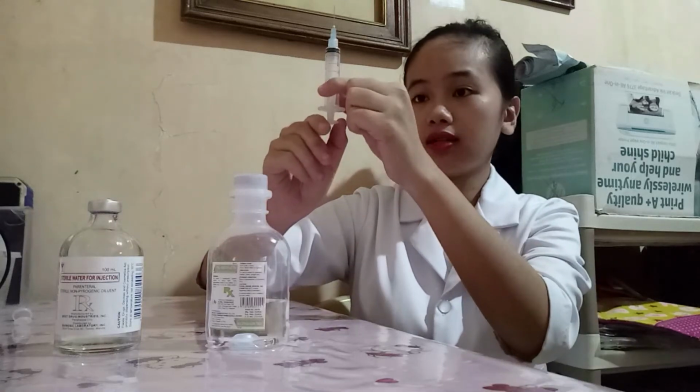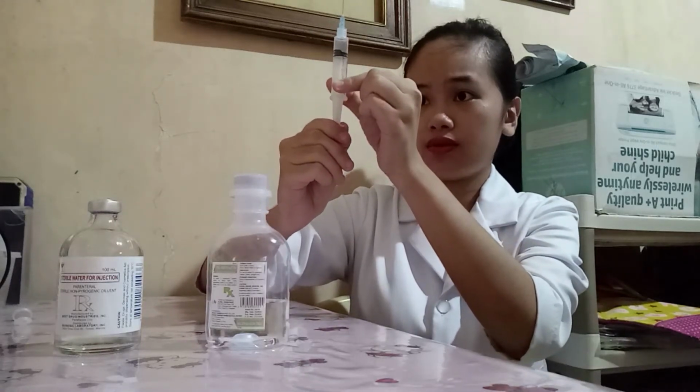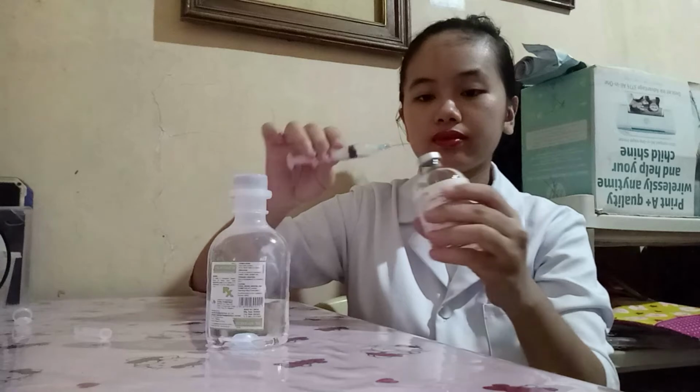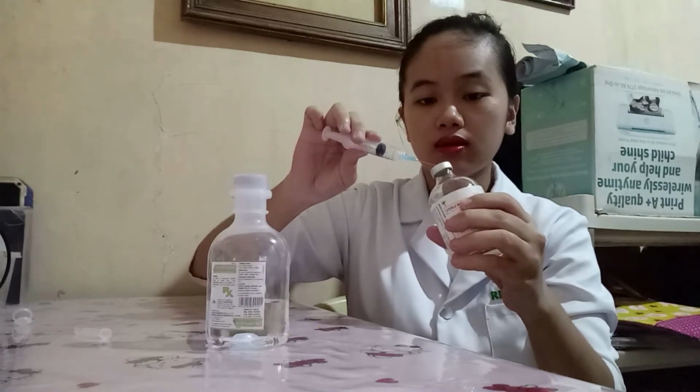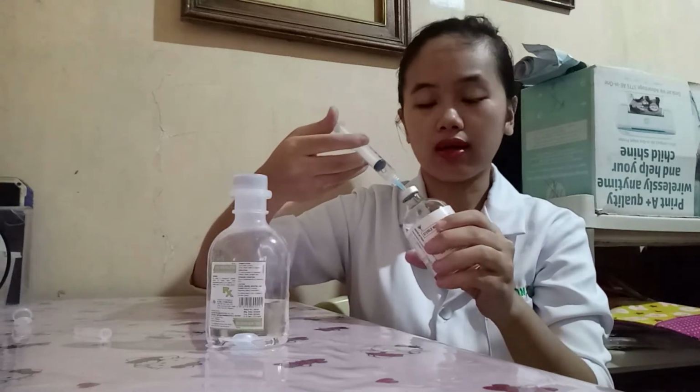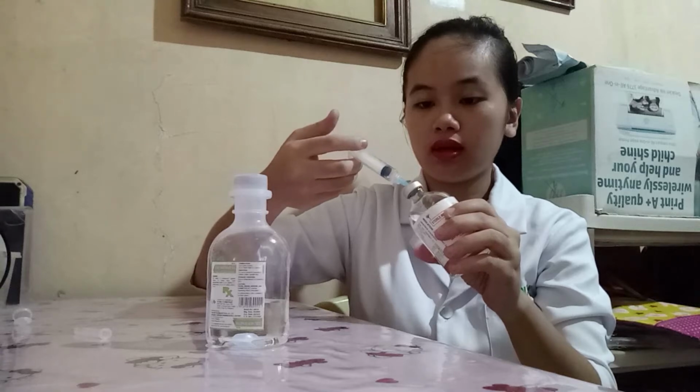So now I have here a 5cc syringe. So I'm just going to remove the cap. And then I'm going to draw back to get some air, at least 2 ml. So now I'm going to inject air into the first vial, vial A, at least 1 ml. And the next 1 ml, I'm going to inject air into vial B.